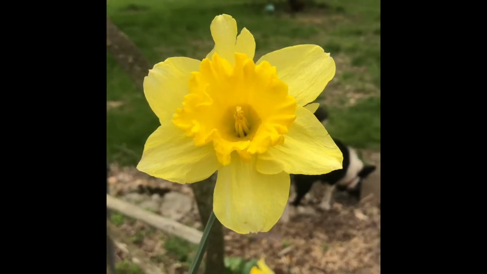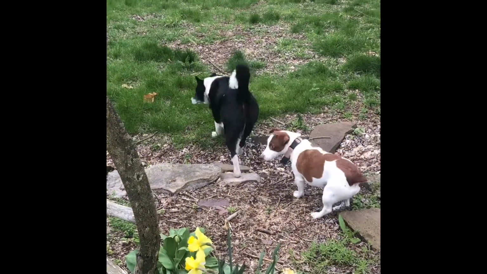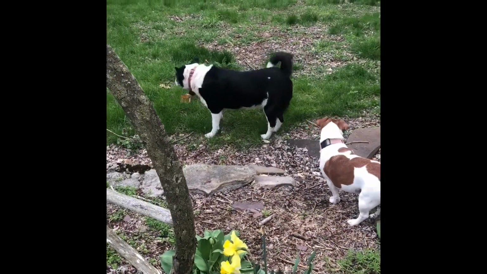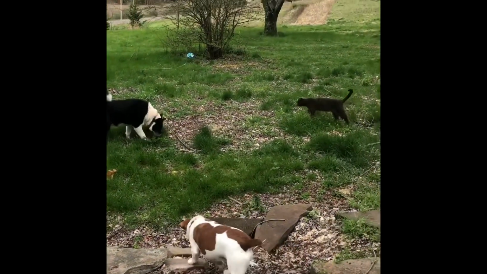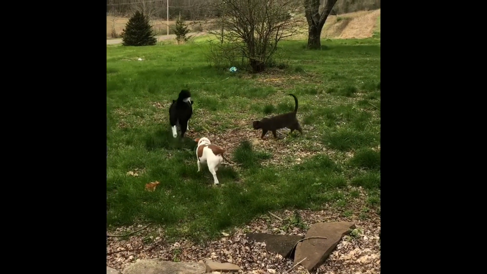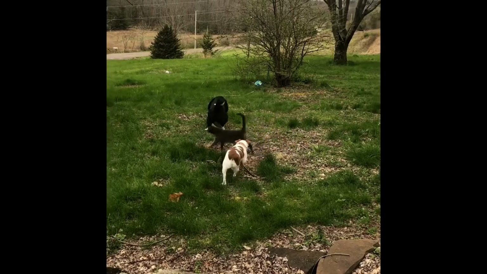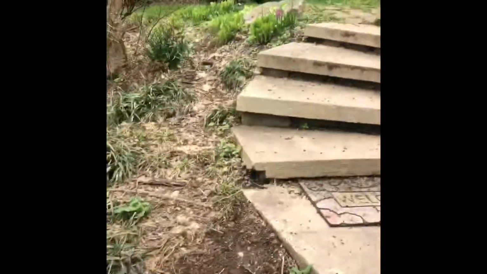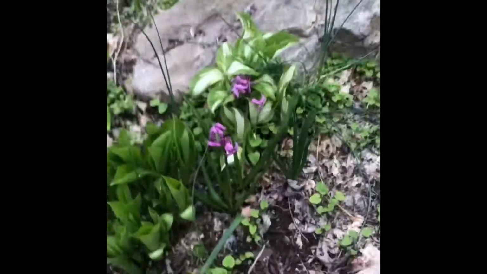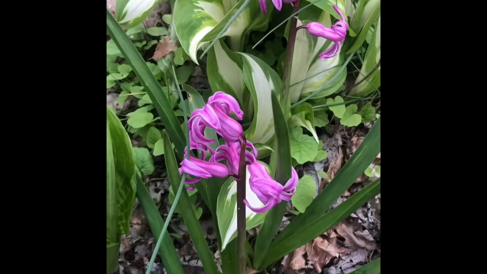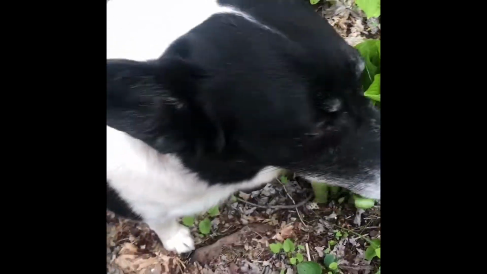Oh, I want to introduce you to somebody. Sniffers! Emmett! Say hi! And then there's our kitty cat. That's Avon. All right, we're going to go back up on the porch again. So come with me. Oh, there's some pretty flowers here too. I'm not going to pick those. Sniffers.